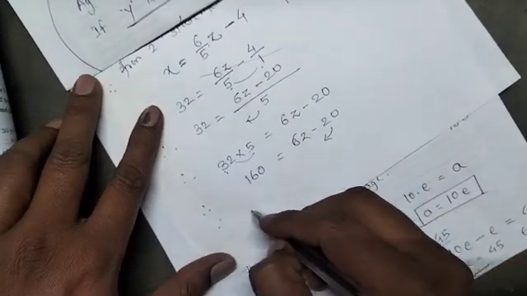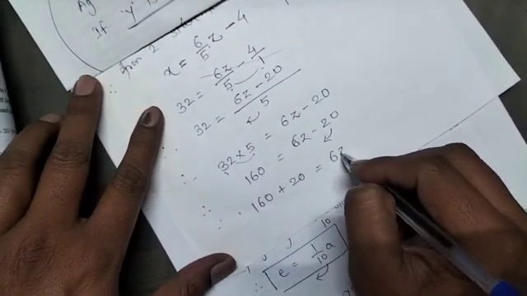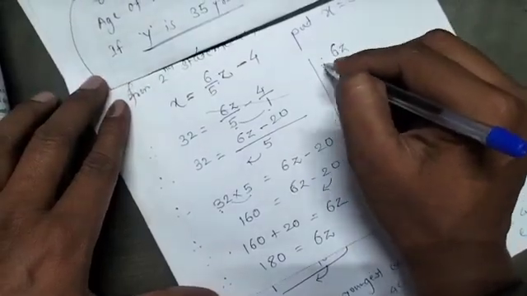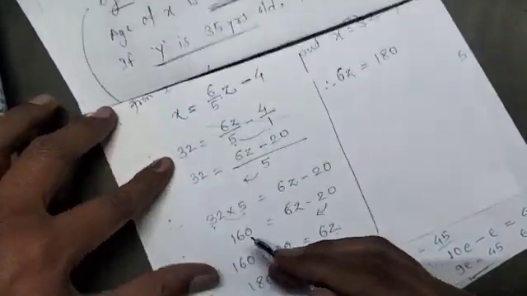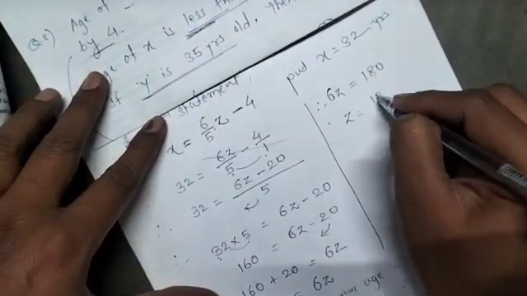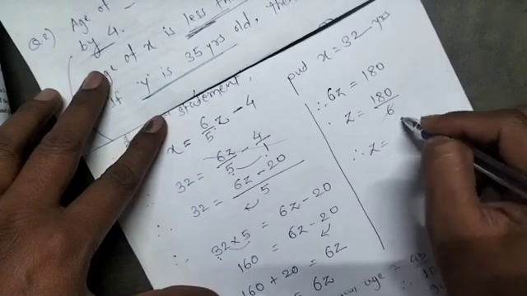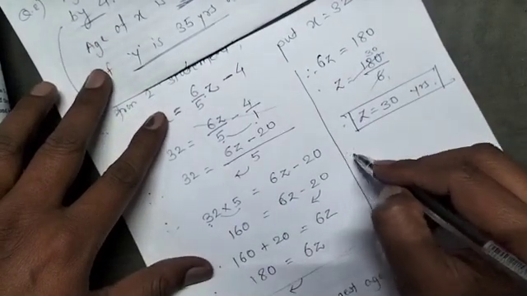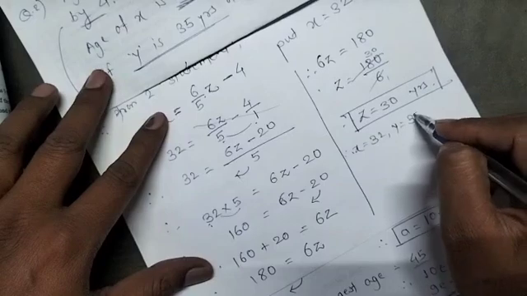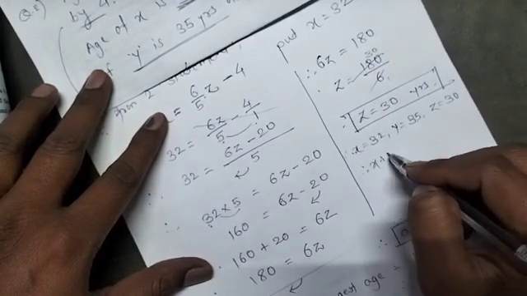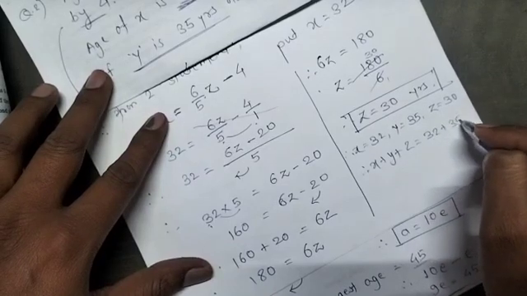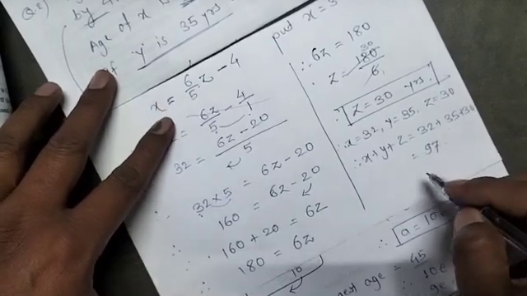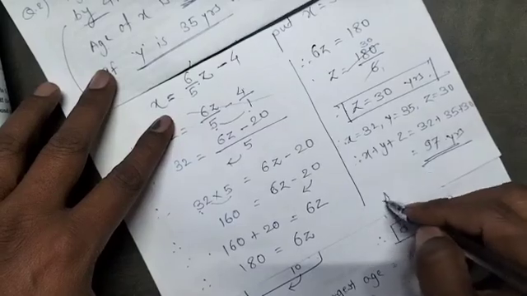Now this minus 20 transfers to the left side, so 160 plus 20 is equal to 6z. Now 180 is equal to 6z. So 6z is equal to 180. Now z is equal to 180 divided by 6. So z is equal to 30 years. In this way we have x equal to 32, y equal to 35 already given, and z equal to 30. So x plus y plus z is equal to 32 plus 35 plus 30, which is equal to 97. It is 97 years. So the answer is 97.